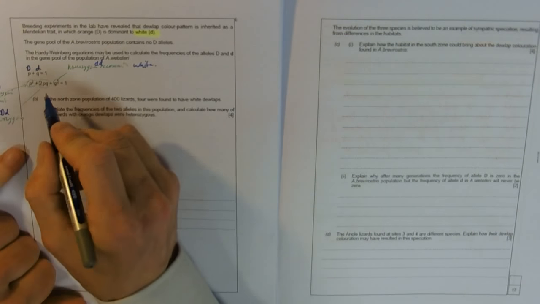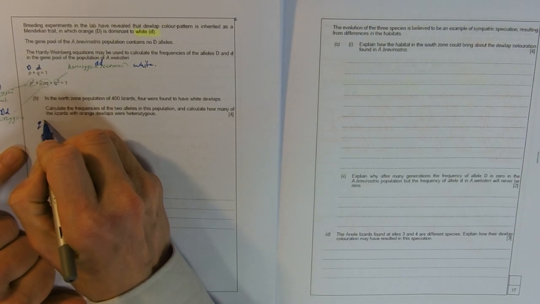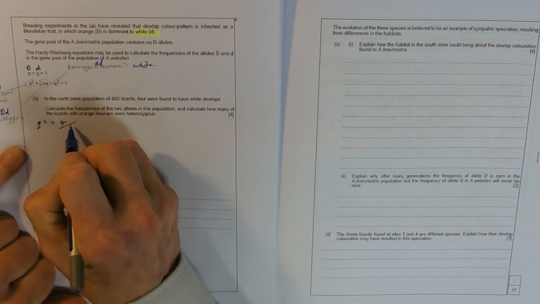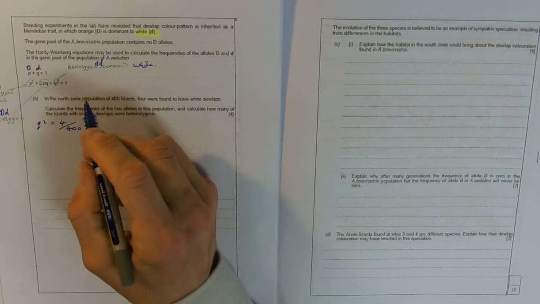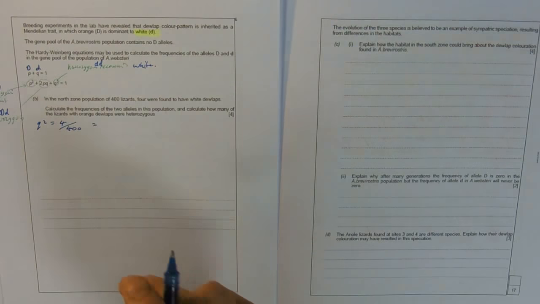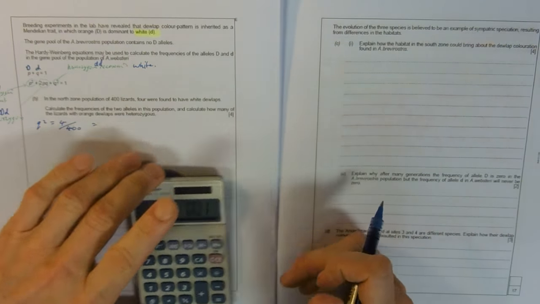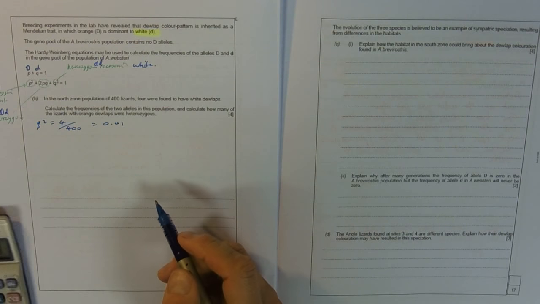And so this Q squared, those are our white ones, so Q squared is 4 out of 400. And it's a proportion. 4 divided by 400 is 0.01. So Q squared is 0.01.